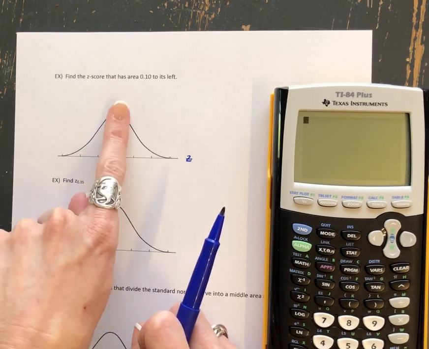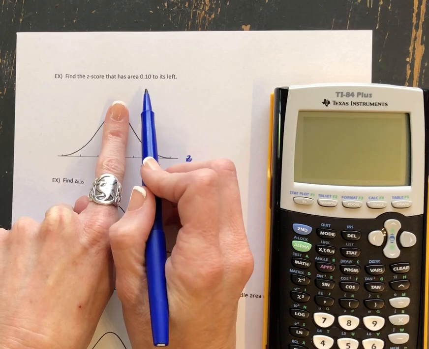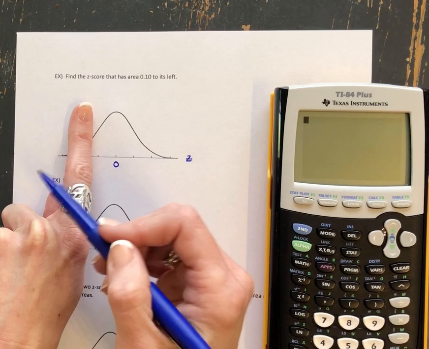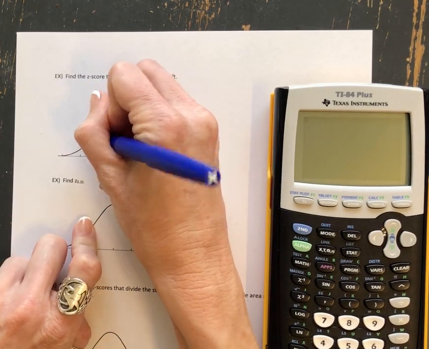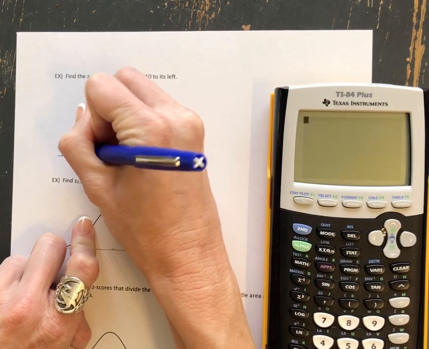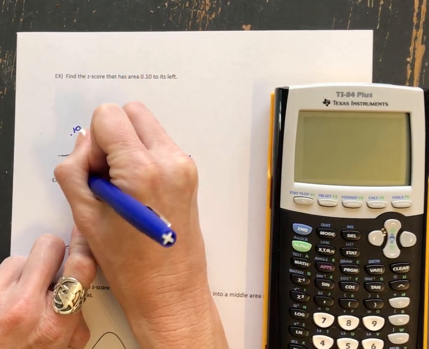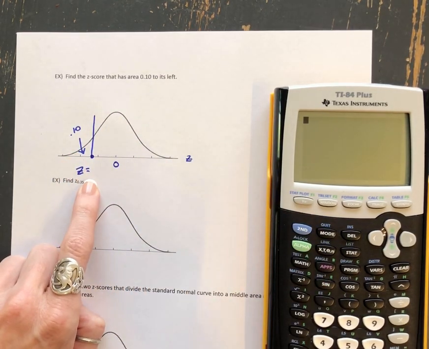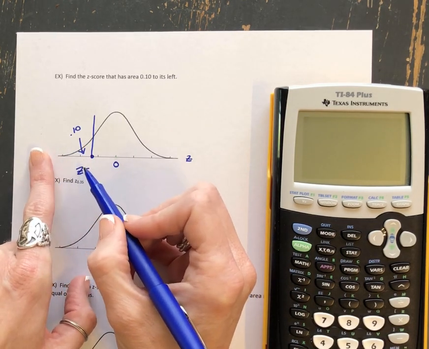So what we do know is if the area to its left is only 10%, 0.1, it's kind of down here somewhere, where 10% of the area is to its left. So I'm just going to approximate where that would be. And this is what we're looking for. What is the z-score that has area 0.10 to its left?